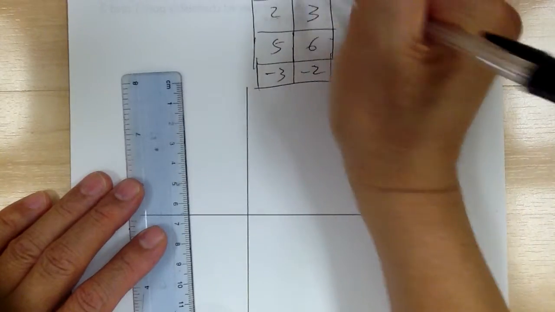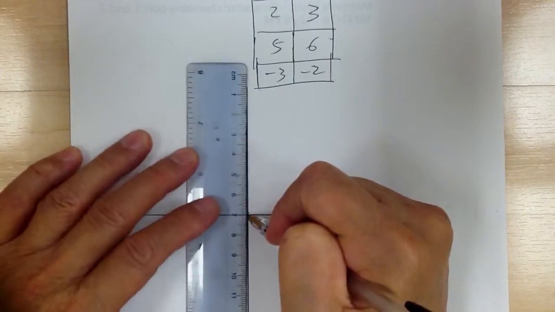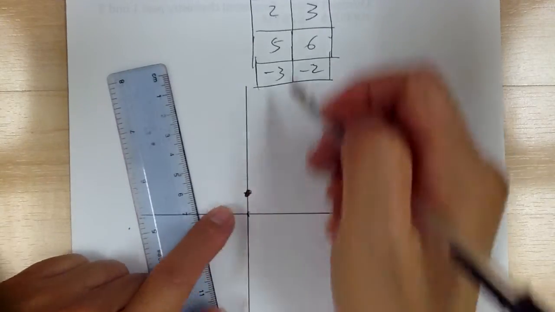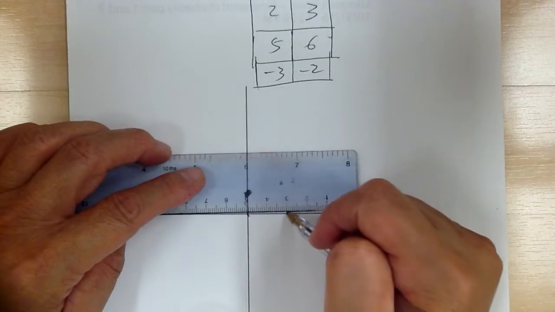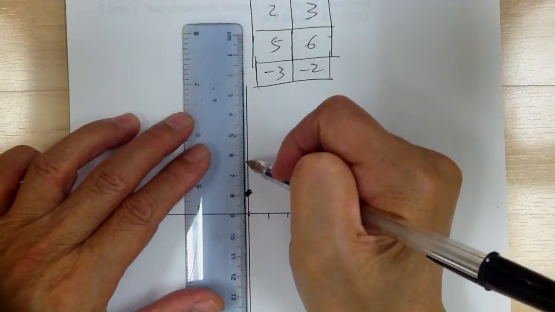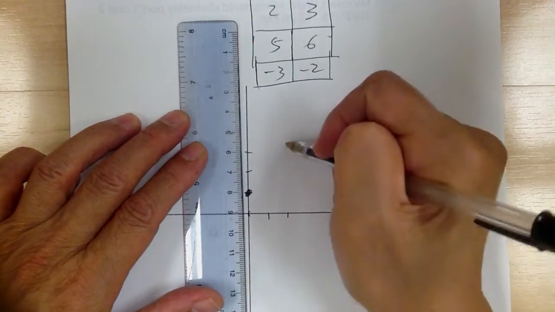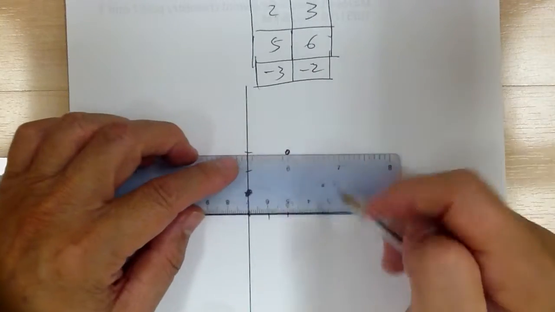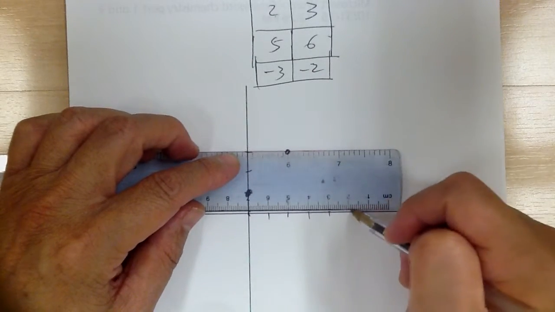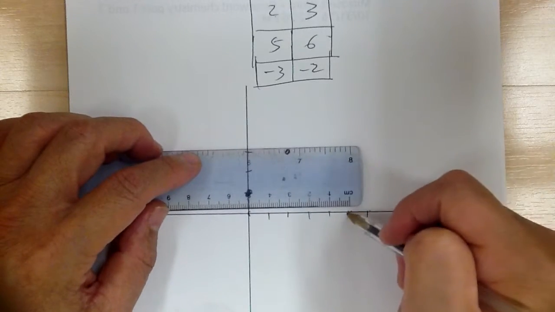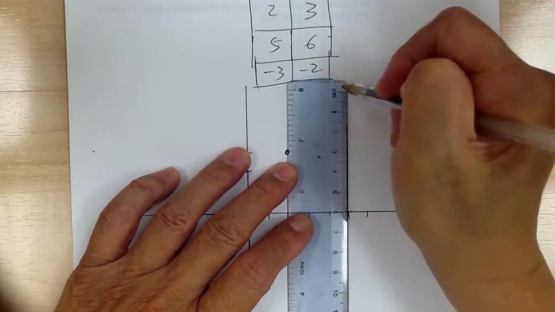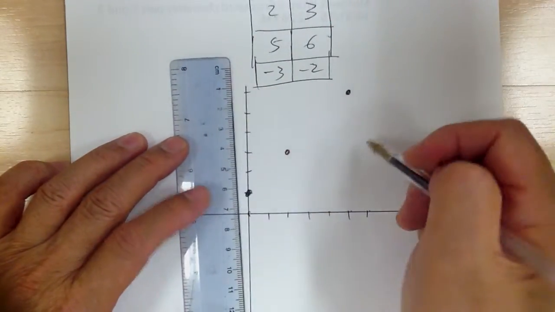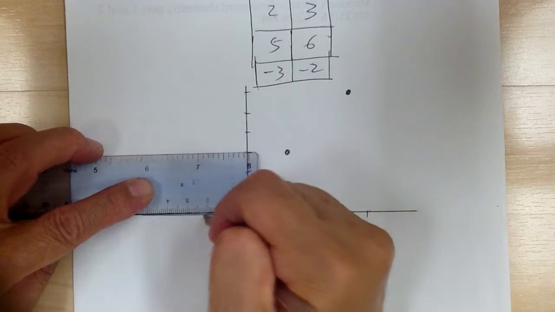So first point is 0, 1. So over here, 0, 1 is right over here. Right, so that's your 0, 1. Next one is 2, 3. So 2, 3 will be right over here. Next one is 5, 6. So right over here, and you go up 6. And the next point is -3, -2. So you got -3.